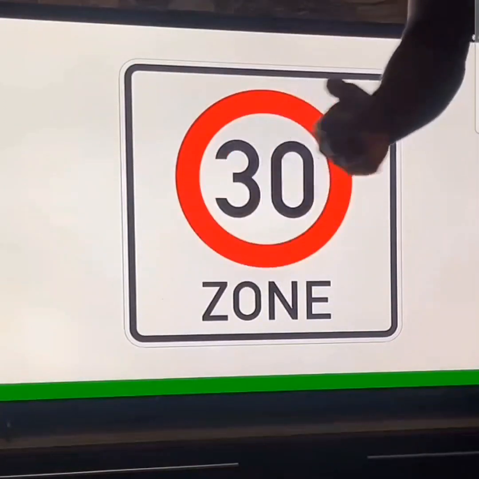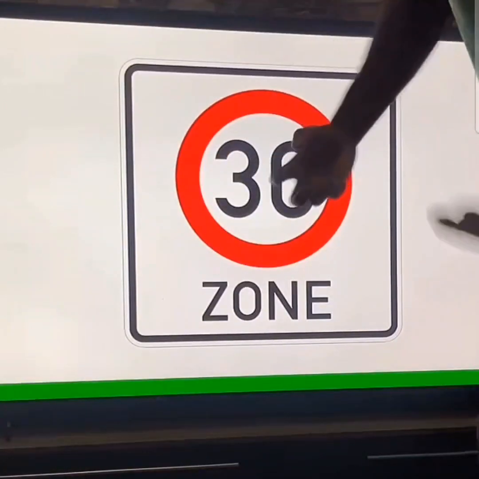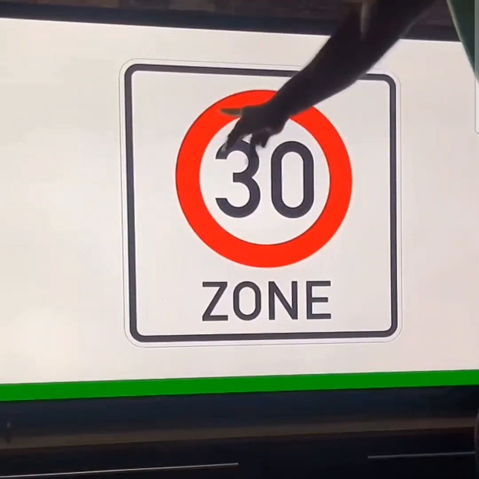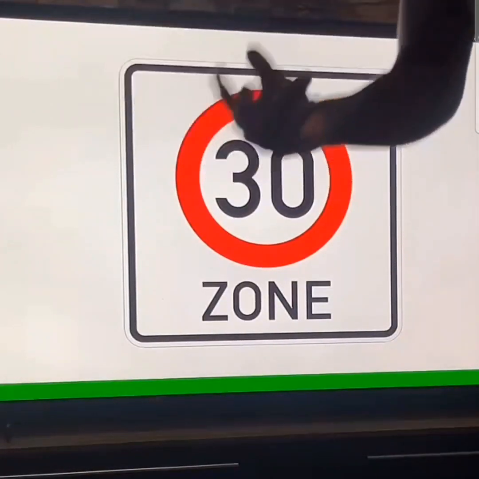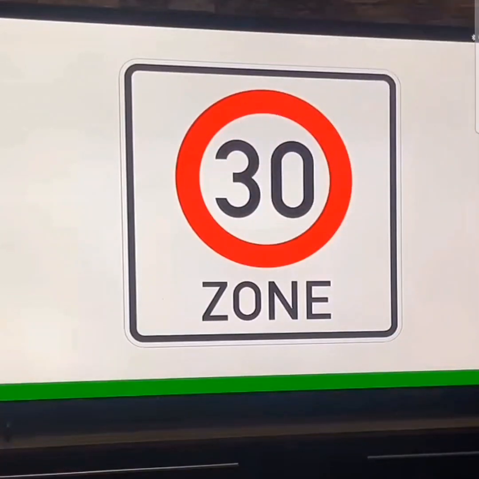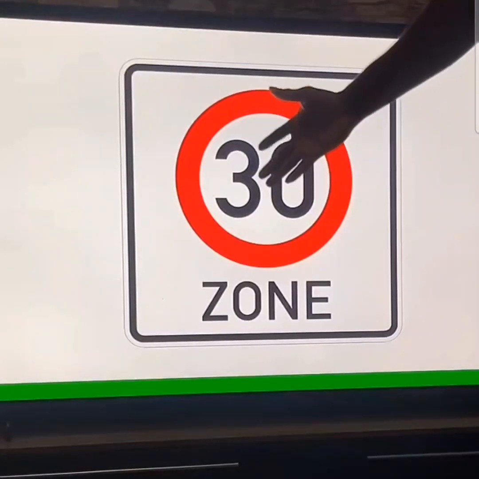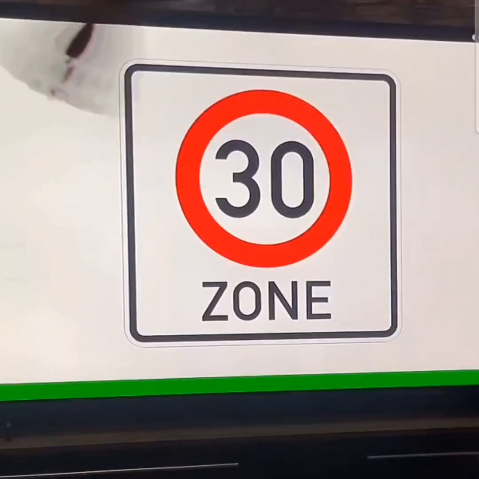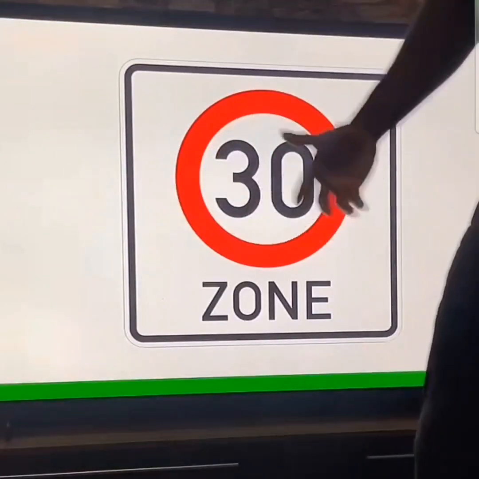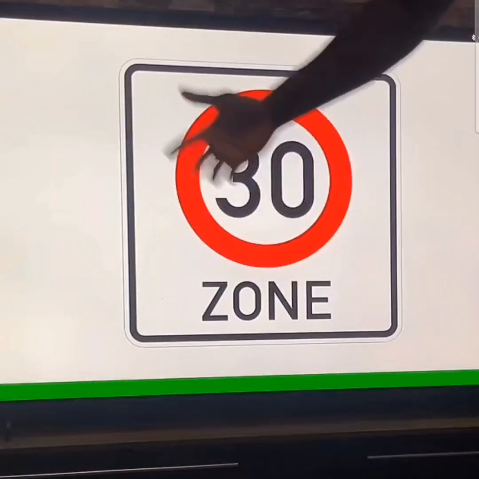At a kindergarten, they put 30 because children may rush out from the kindergarten. So when you see 30, you have to be watching out. You have to reduce your speed and not let it be more than 30, because a child may run from the school. Imagine you are driving 50 and a child runs out from the school. What happens? Trouble.